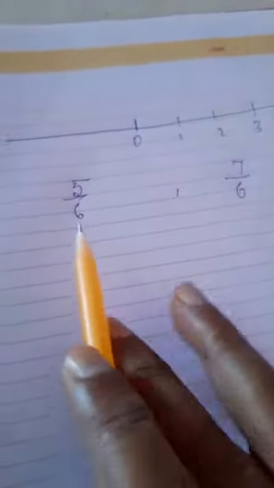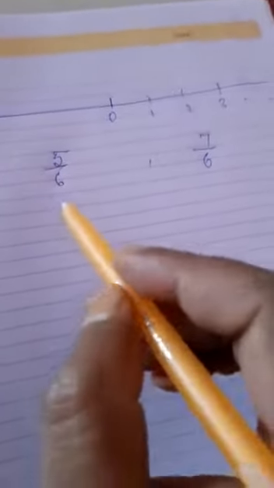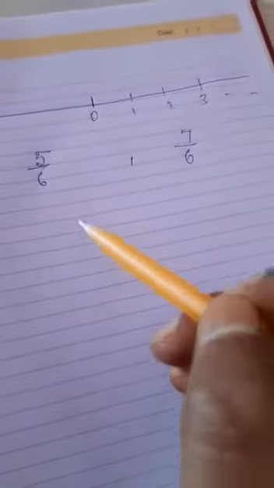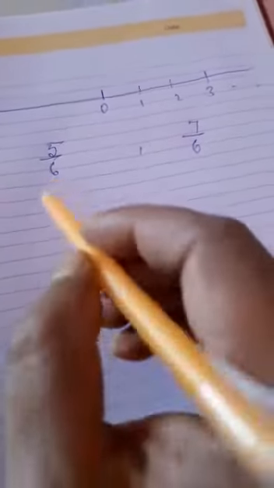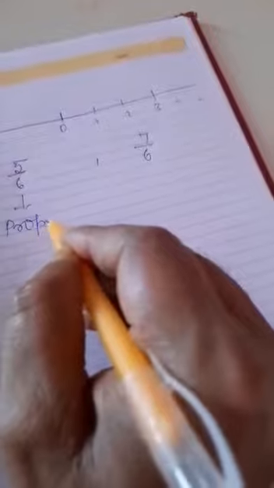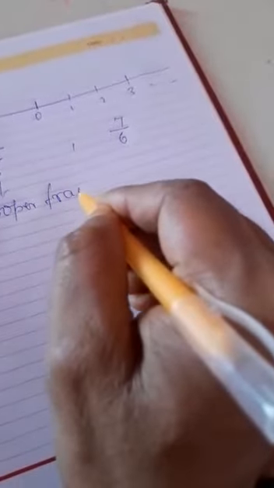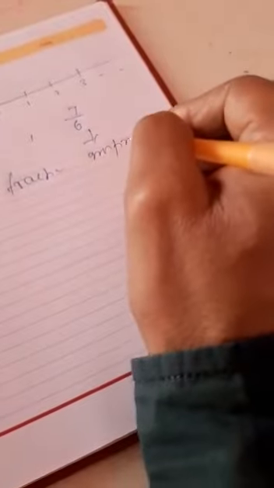To locate where 5 by 6 is and where 7 by 6 is, first we have to say which type of fraction each is. The first fraction, 5 by 6, is a proper fraction, and 7 by 6 is an improper fraction.